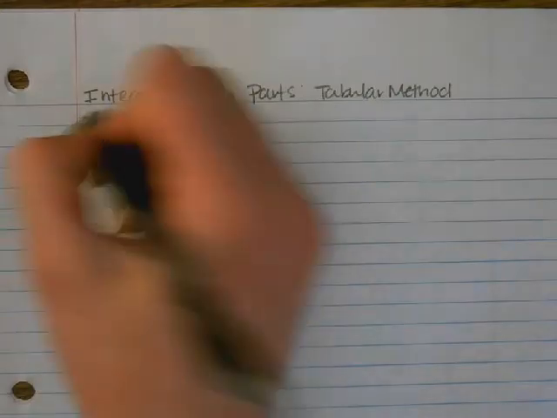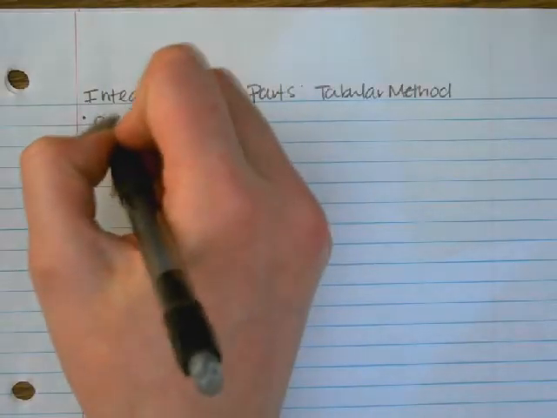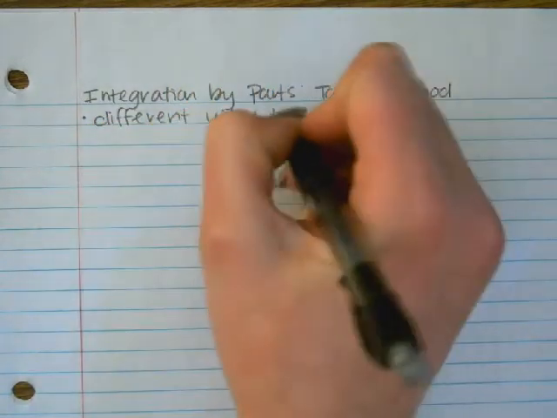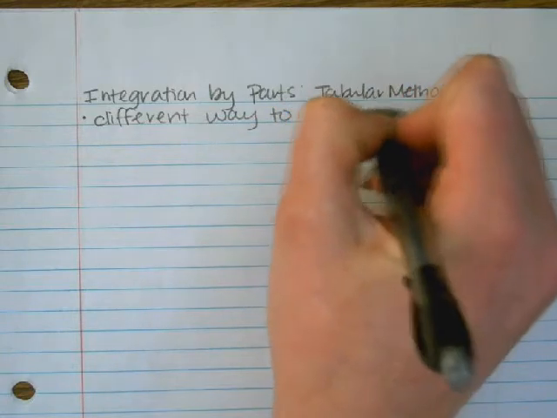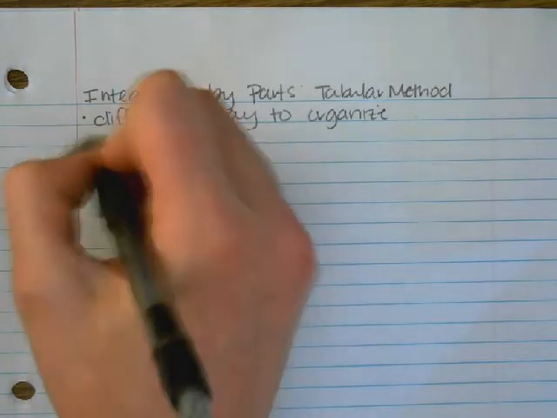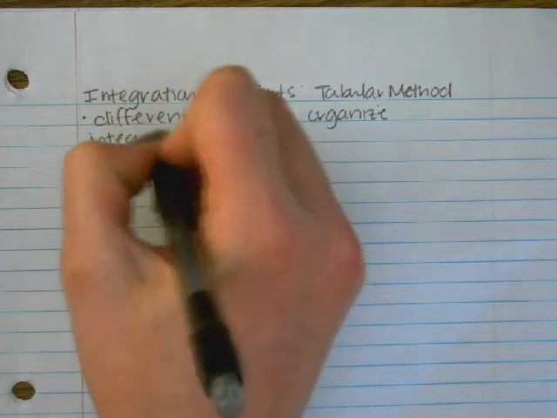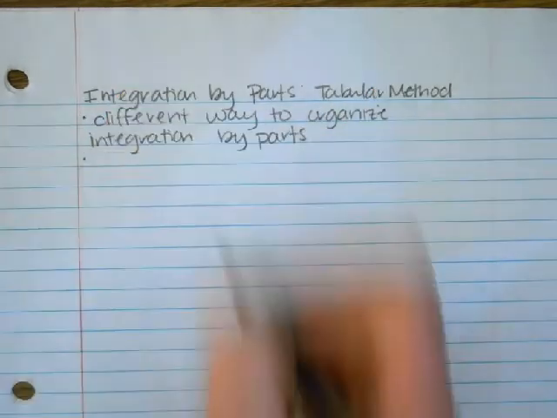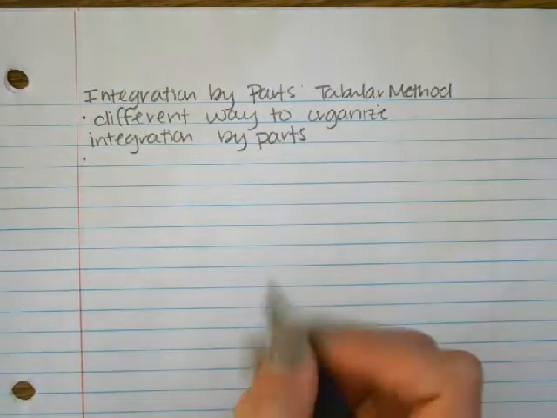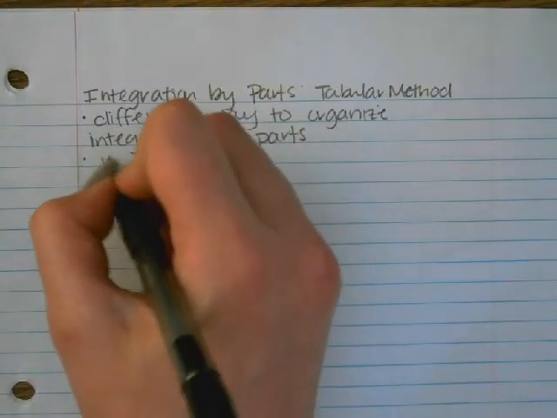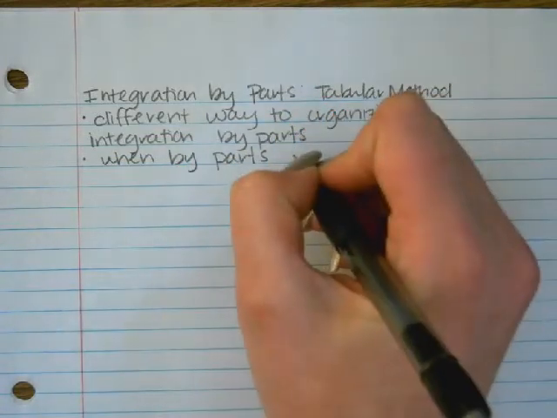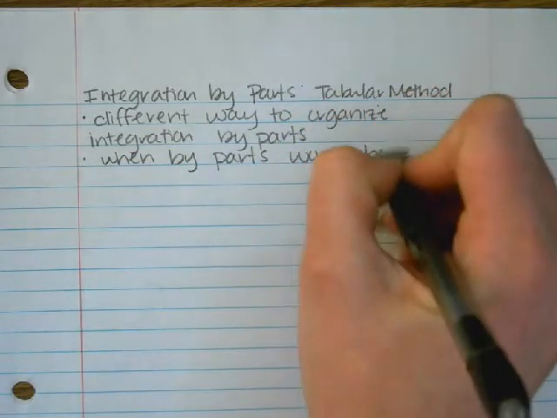Okay, so this is what I mean by using the table method. It's a different way to organize the information. And you use it when, if you were doing integration by parts, you'd have to do integration by parts multiple times.